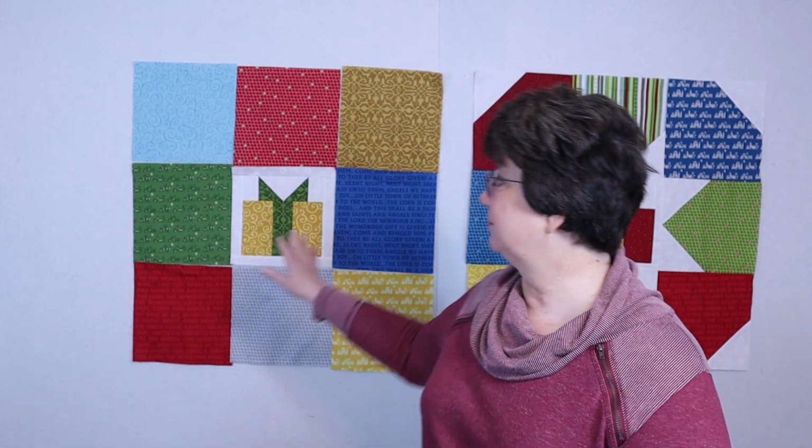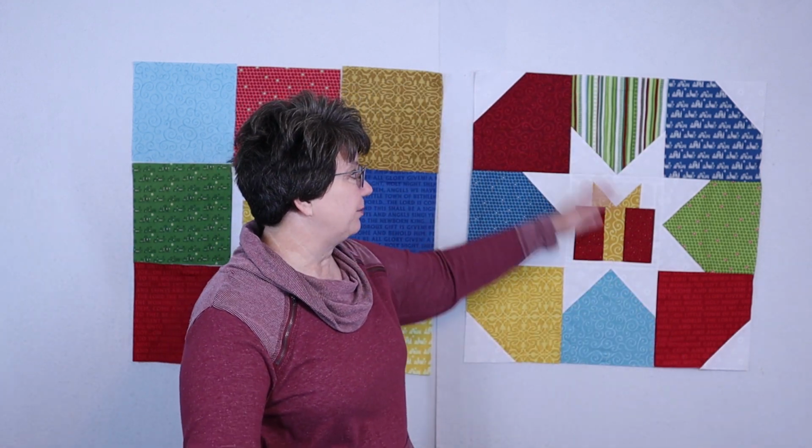I'm going to share with you today the process that I went through in changing this block here into this block here. And with the help of some of my quilt friends, this basic block over here really transformed into a really incredible block over here. So let's get started and I'll show you how this process worked.